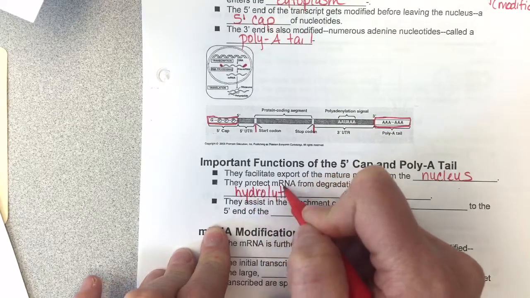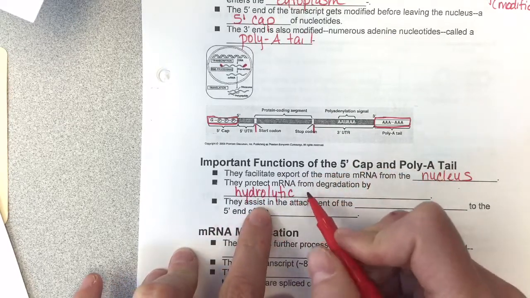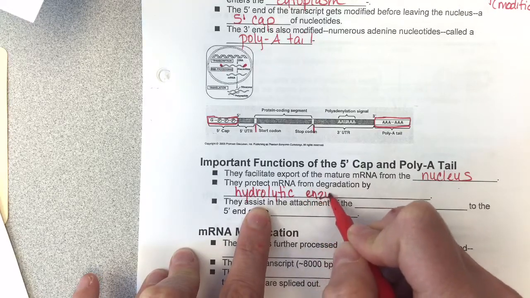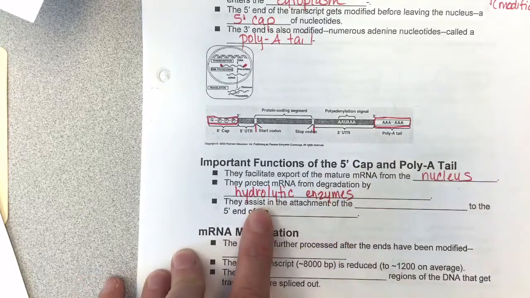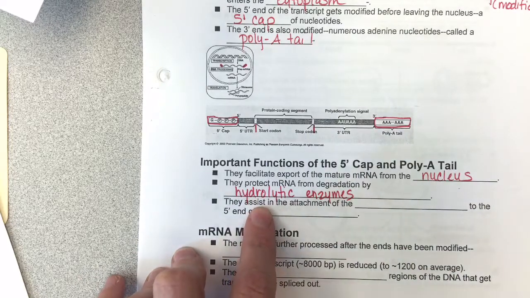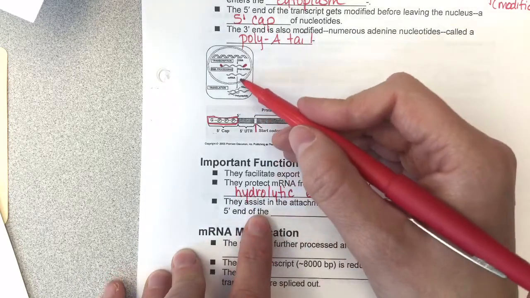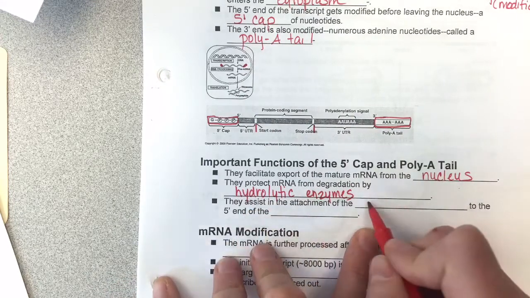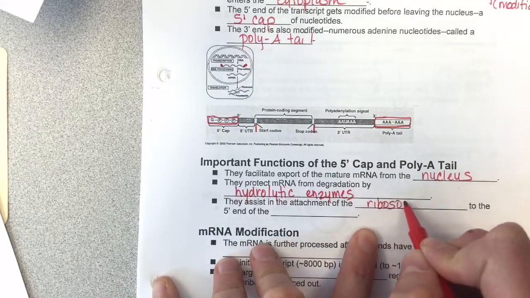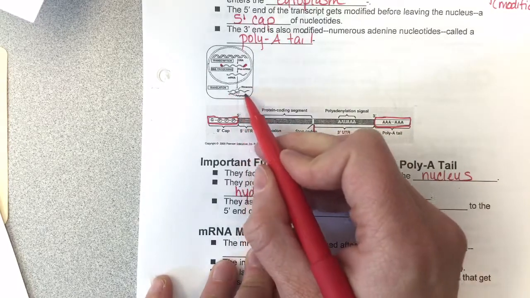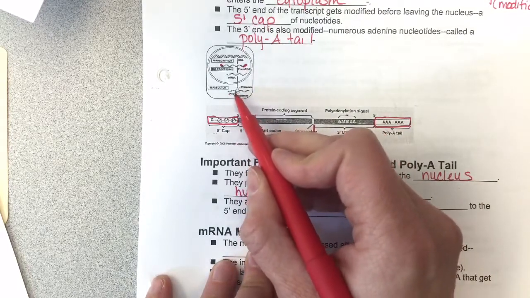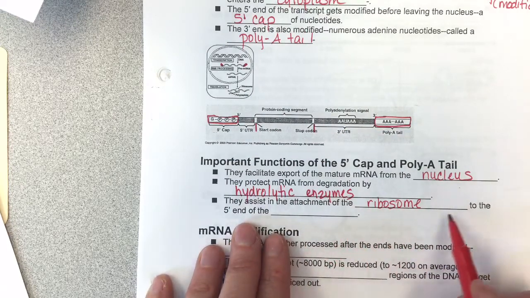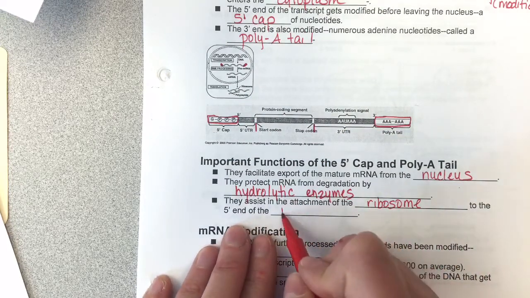These are enzymes that do hydrolysis, which means that they are going to break something down. So they keep it from being broken down in the cytoplasm. They also assist in the attachment of the ribosome. They think that they help the mRNA actually hook to the ribosome to begin making your amino acid chain. So, attachment of the ribosome to the 5' end of the mRNA.